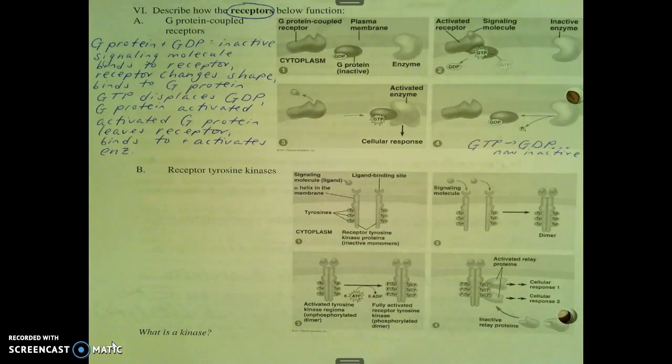This activates tyrosine kinase, which adds a phosphate from ATP to each of the tyrosines on the tail. Notice here we have tyrosines, but because tyrosine kinase has been activated, we can now see phosphate groups from ATP being put on to each of those tyrosines.